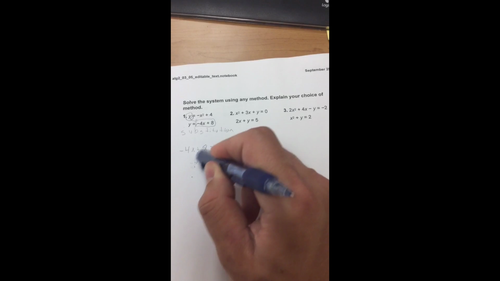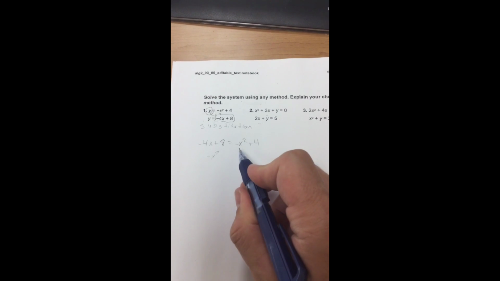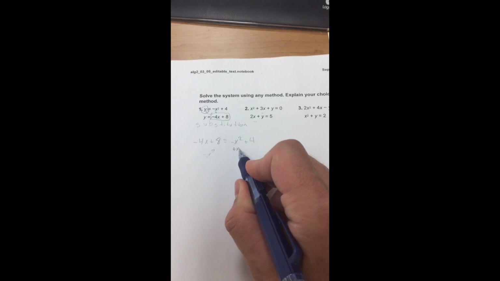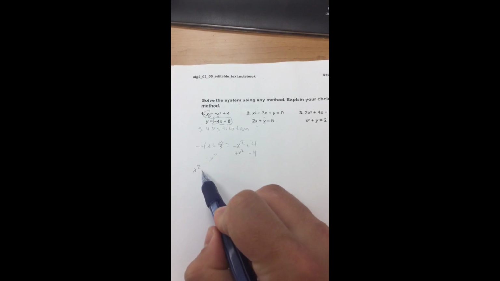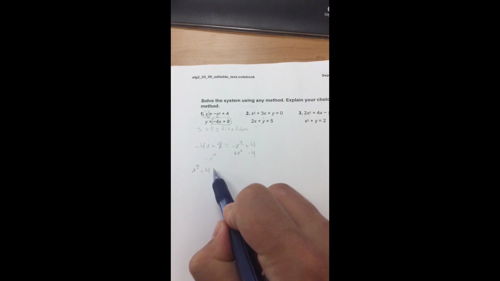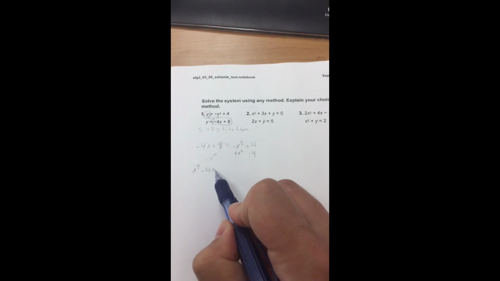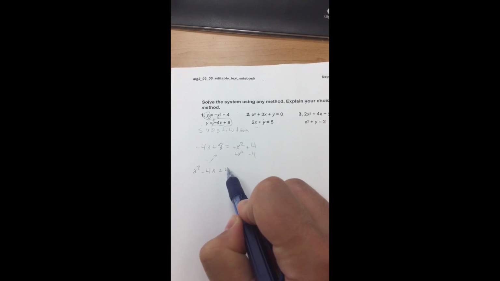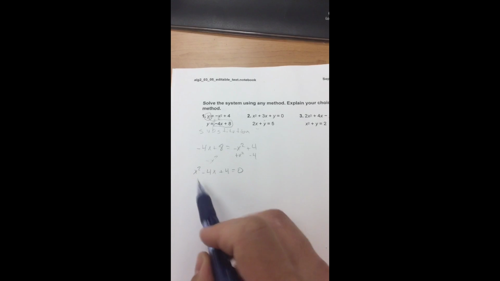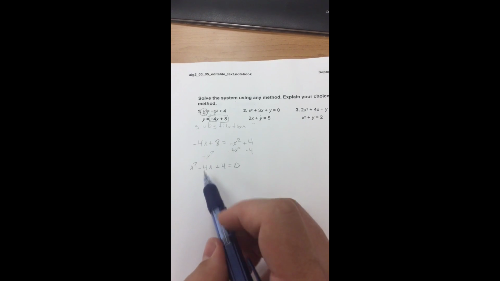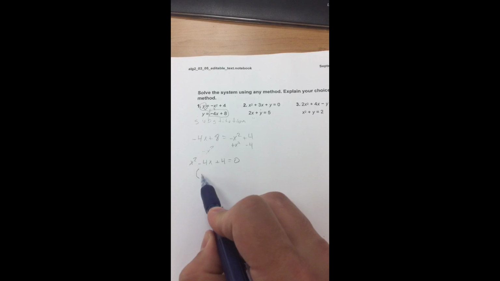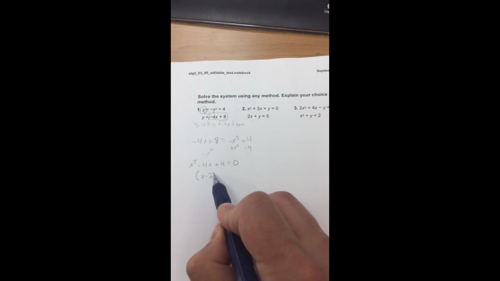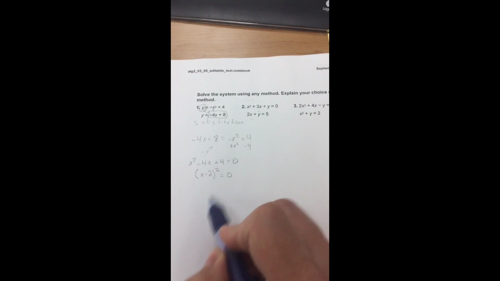My a term is negative, so I'm going to make it positive. So I'm going to add x squared. I'm going to subtract 4. So I get positive x squared minus 4x, subtract 4 over here, so I get plus 4 equals 0. All right, perfect. Now I'm going to look, can I factor this? Yep, oh, it's a perfect square. x minus 2 squared equals 0.